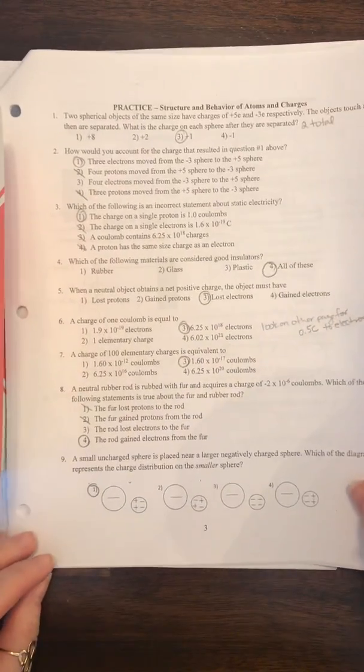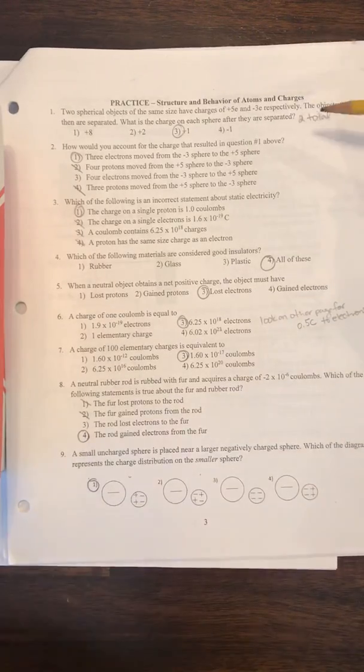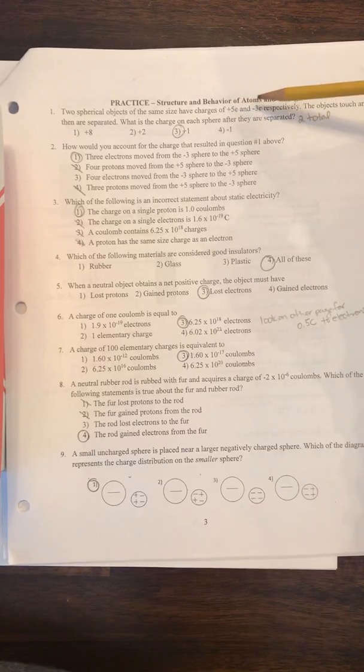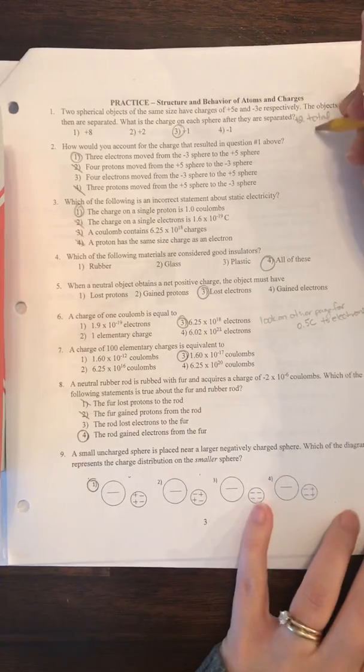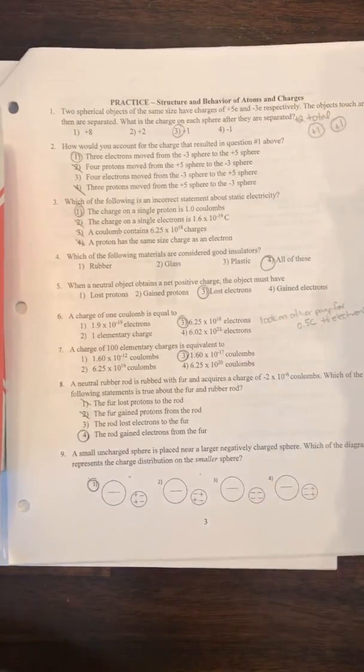Hopefully you have done the questions on page 3. Here are the answers. Number 1, the correct answer is 3. When you put plus 5 and minus 3 together, you would find that there is 2 total, right? So if you just do positive 5 minus 3, you get positive 2 total. When those 2 separate, that means you're going to have positive 1 on each one.